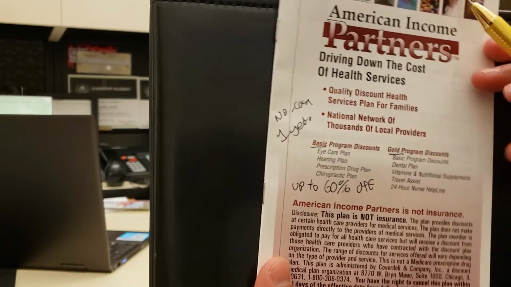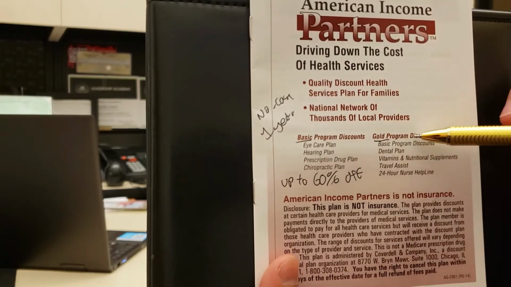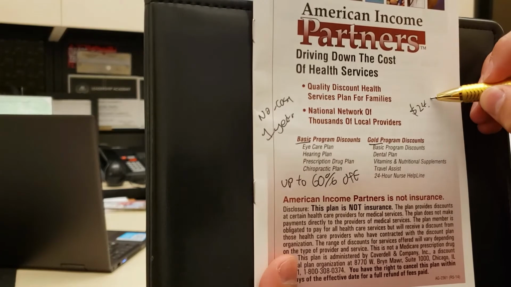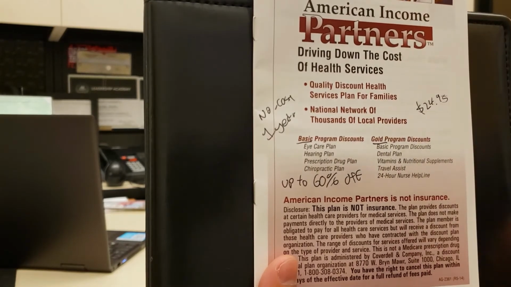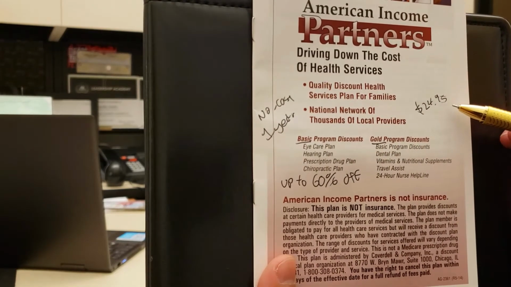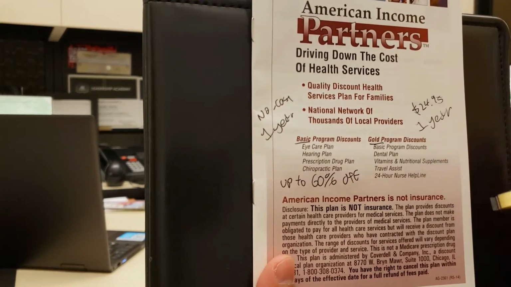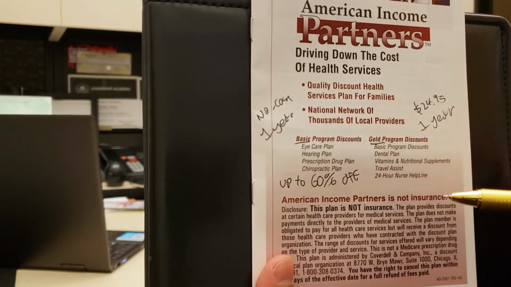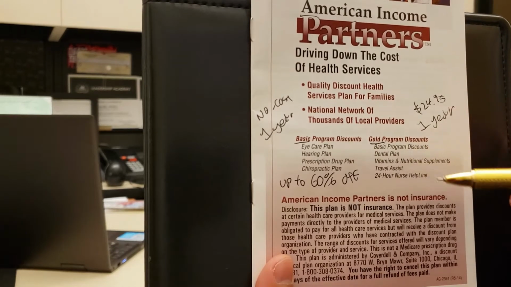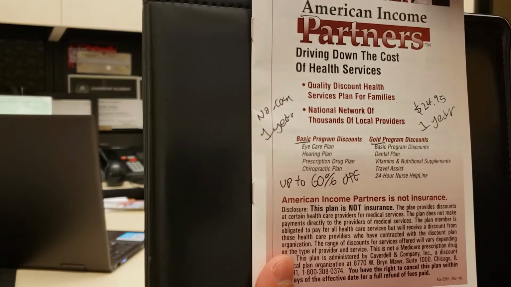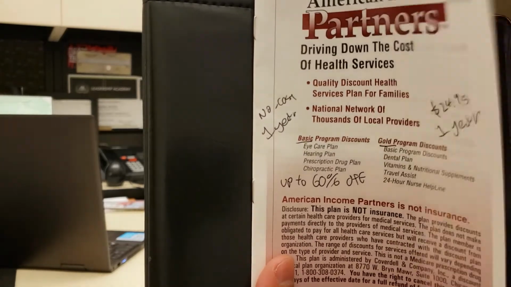Okay, now we also have a gold plan. The gold plan, that one does have a fee of $24.95. The best part about that is that's not a monthly plan. You pay that one time and you get the services for the whole year. The gold plan includes everything the basic has. It also comes with a dental plan, vitamins, nutritional supplements, travel assist line, and a 24-hour nurse helpline.